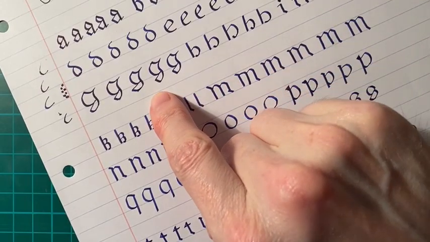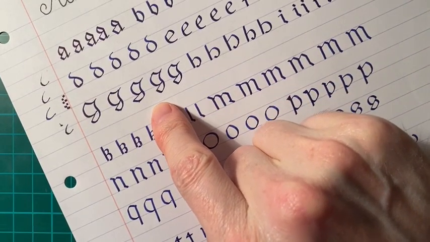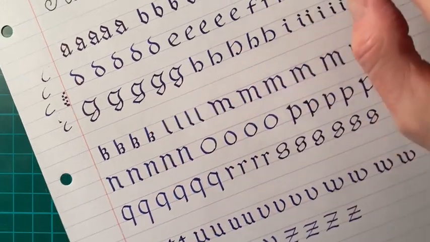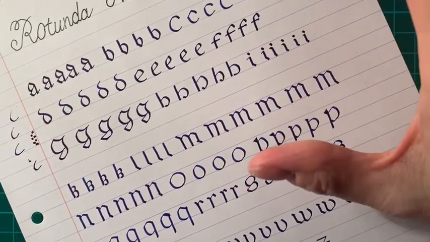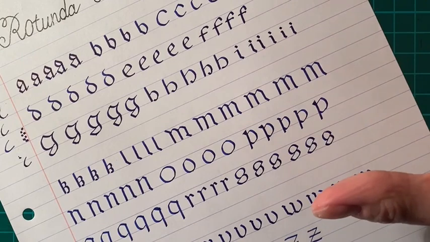The G, I'm liking the G. It sort of kicks. It looks exactly like theirs, almost. So I'm happy with that. I'm not trying to make it perfect. I'm not after perfection. This is my first ever attempt.